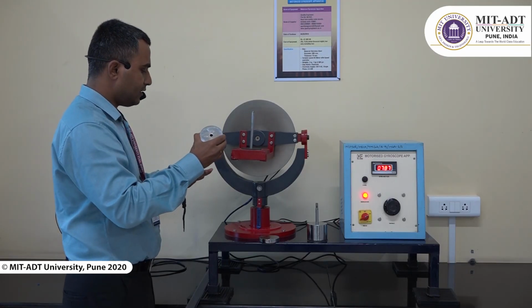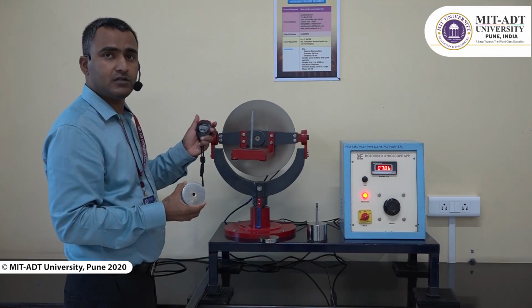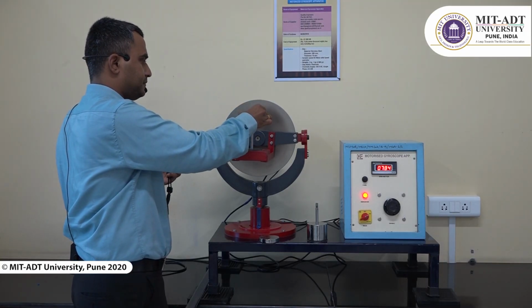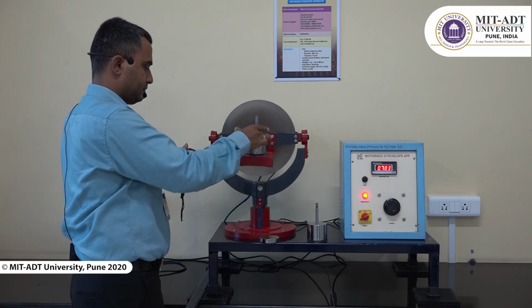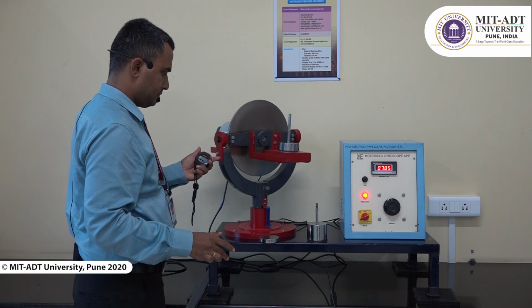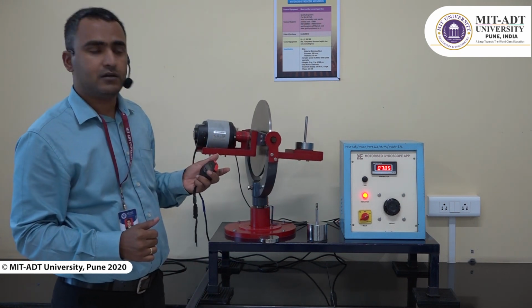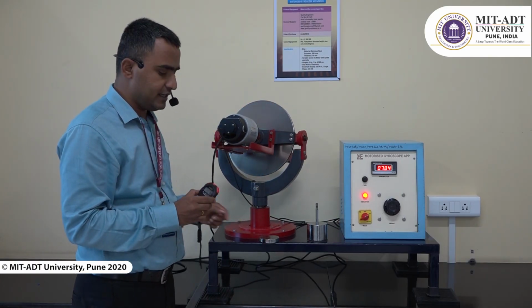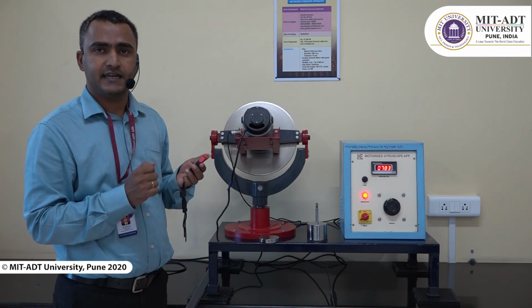Okay. So I'll just put the stopwatch on the 0 reading, and slowly I'll keep this mass. Okay. So the time required for changing its position from 0 degree to 30 degree happens to be around 1.84 seconds.